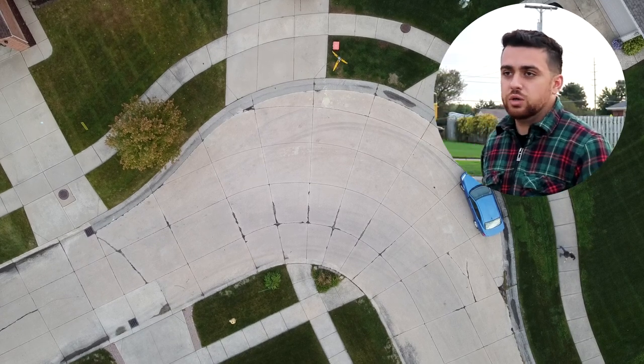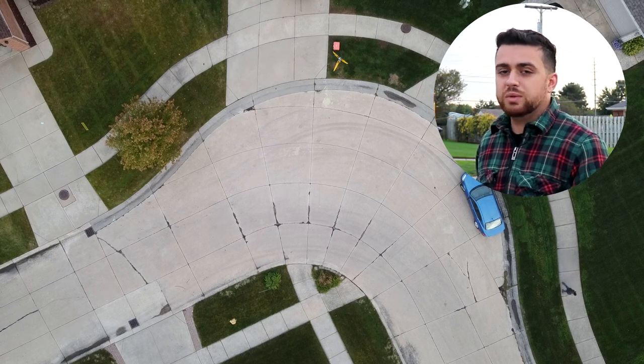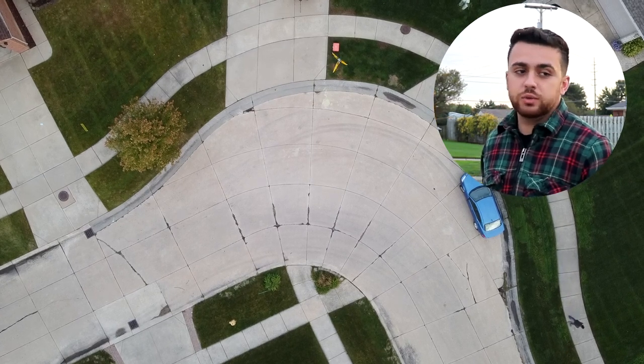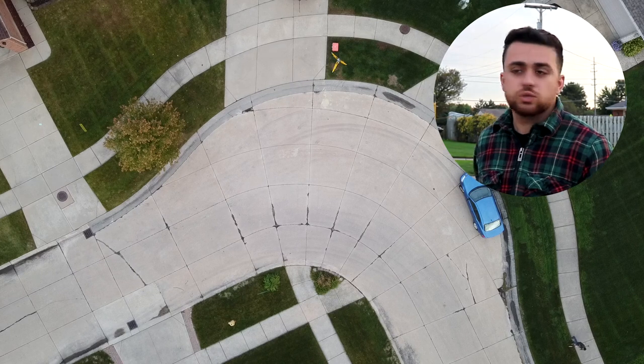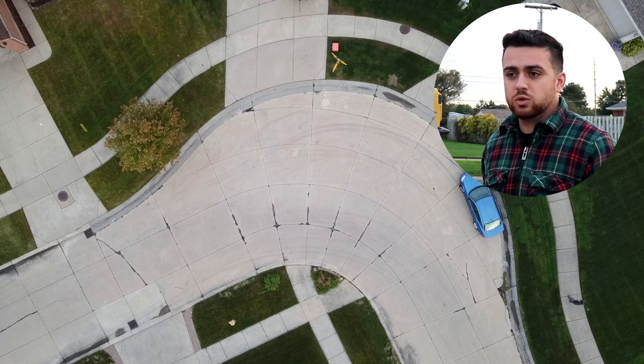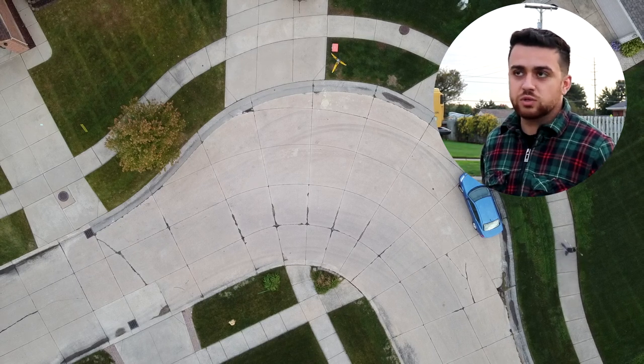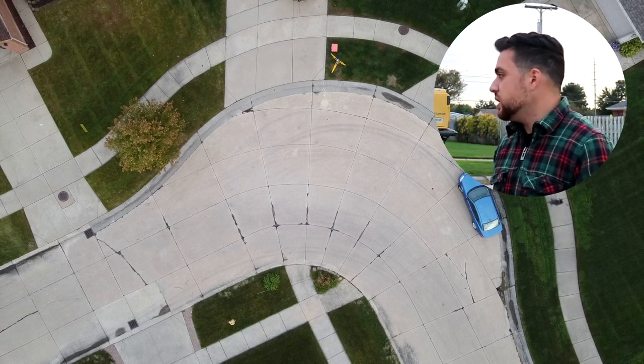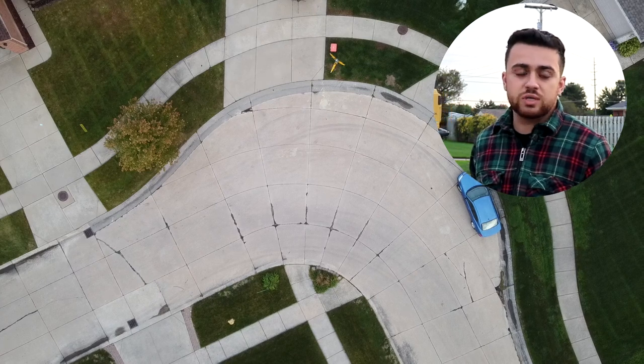Following is the location of points that we want to collect. We're going to be capturing data in this particular location. We're going to be capturing all the features that we can, including concrete sidewalks, curbs, gutters, manholes and catch basins, fire hydrants, signs, trees, and any other significant features along the way.